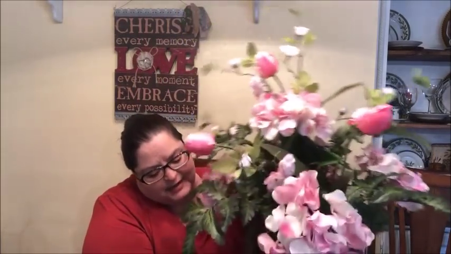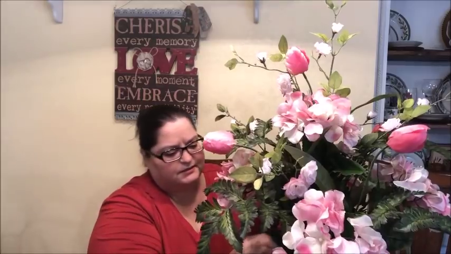This is also a really good look if you have a really long, tall, thin vase, having a cascade coming down, and then you can add some flowers to that. But I'm just going to go ahead and do that to this. Push it in as far as I can. Take a look at it. I like it, so I'm going to leave it.